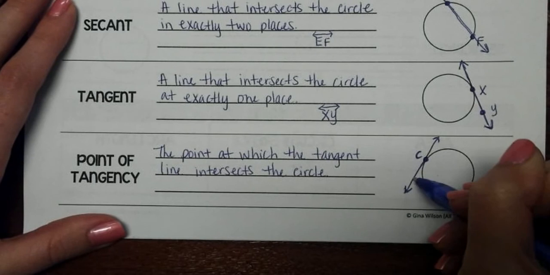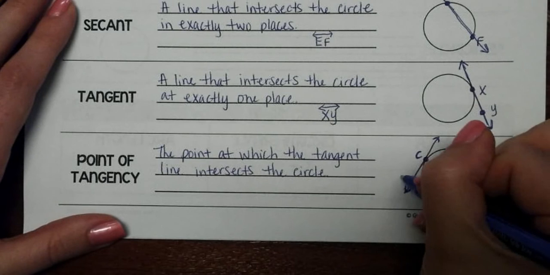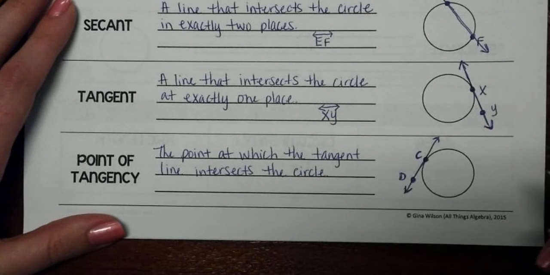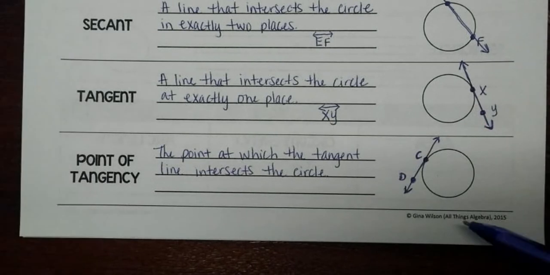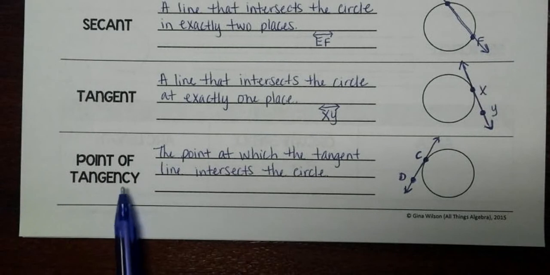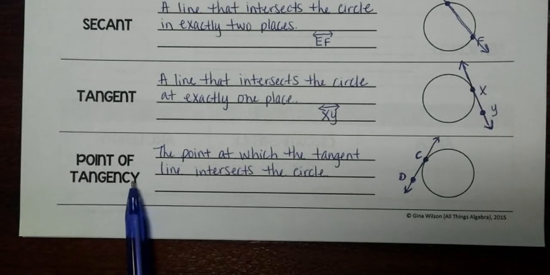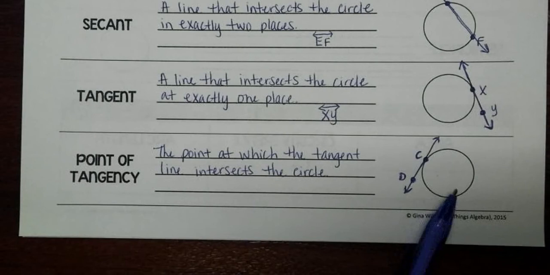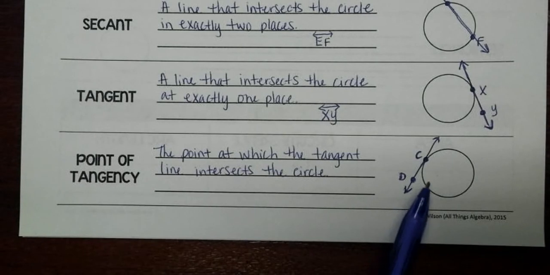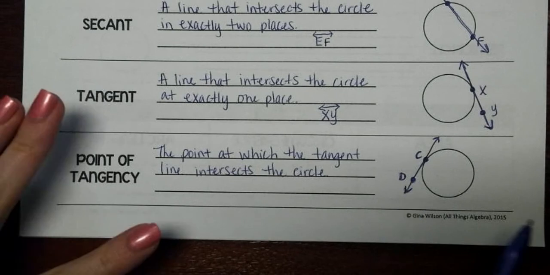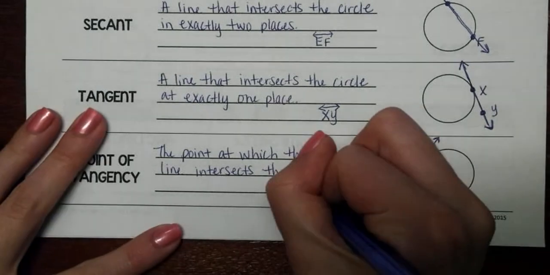I'm going to create another point though. Lines have to have at least 2 points. I'm going to call that D. So in this picture, if I'm trying to figure out what the point of tangency C is, I'm looking for the point where this line touches the circle. So where it intersects the circle, the point is point C. So that's my example there.